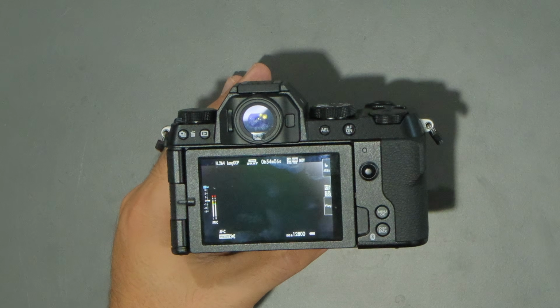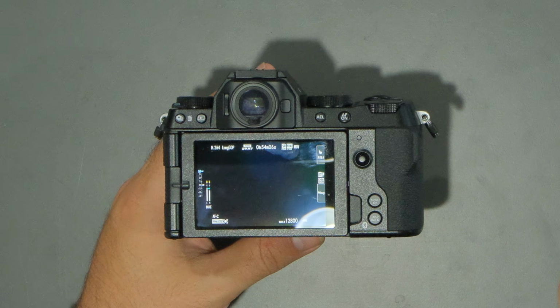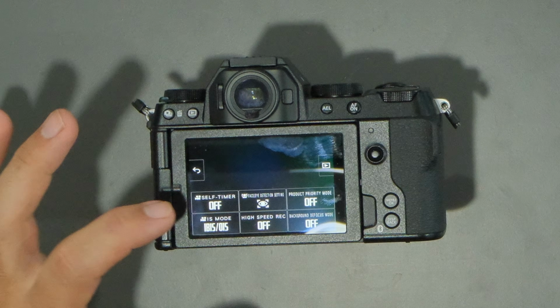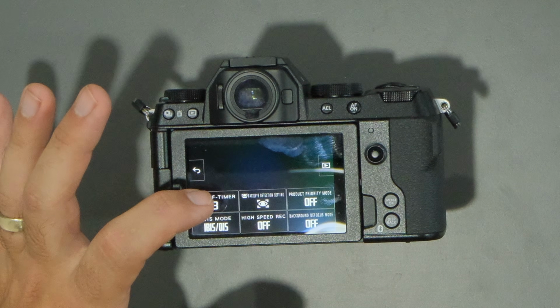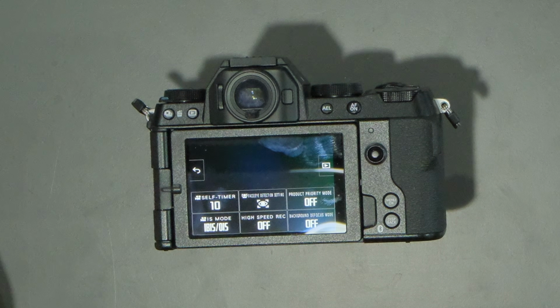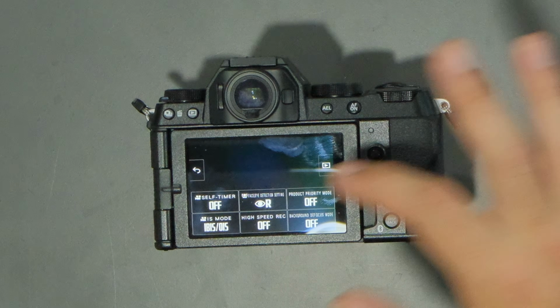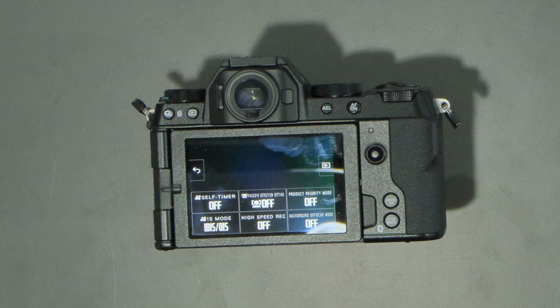Now going back to the screen, you can see that we have a vlog touch button on the screen. By clicking on it, it will bring up some quick access to key features for vlogging or content creation. So we can see we have a self timer for video. We can choose whether we want it for 3 seconds, 5 seconds, or 10 seconds. Next, we have the face and eye detection setting. By default, it's going to be set to off, but we can have it for face detection, eye detection auto, the right eye, or the left eye, or again, we can turn it off.